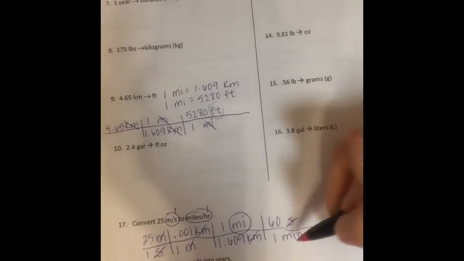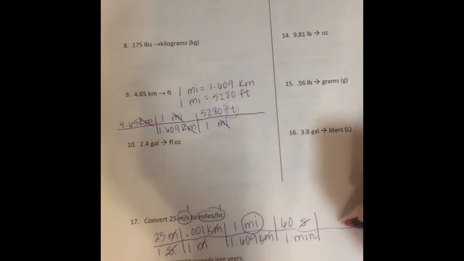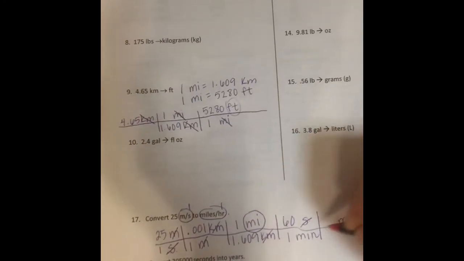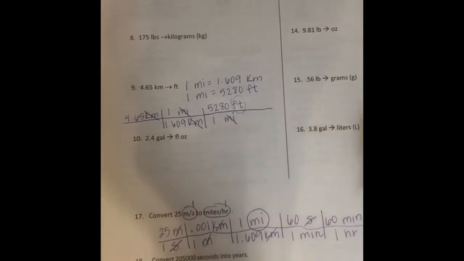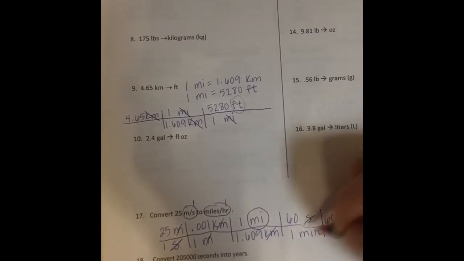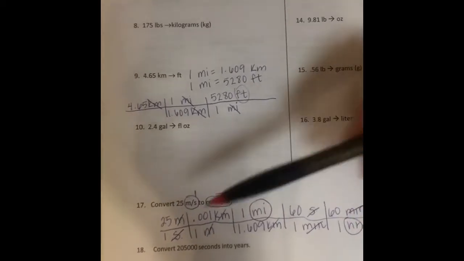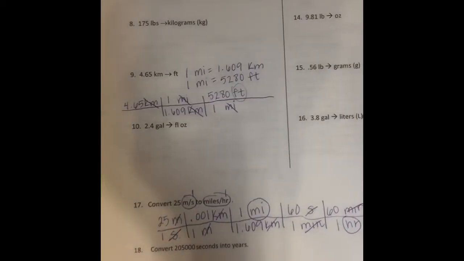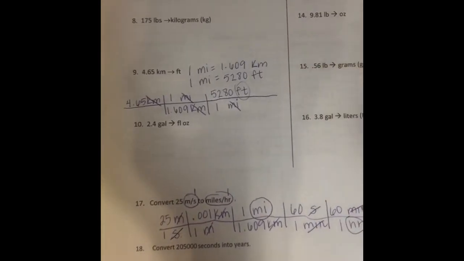And then I've got minutes on the bottom, but I really want hours on the bottom. So again, I'm going to make sure that my units are on opposite sides of the line. I know that there's 60 minutes in 1 hour, so I can fill in that conversion factor, and minutes cancels out. So now if I look at the units that are left, I've got miles on top and hours on the bottom, and if I multiply across the top and then take that product and divide it by the bottom product, then I should get my answer.